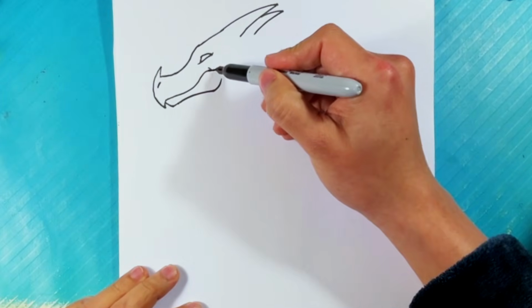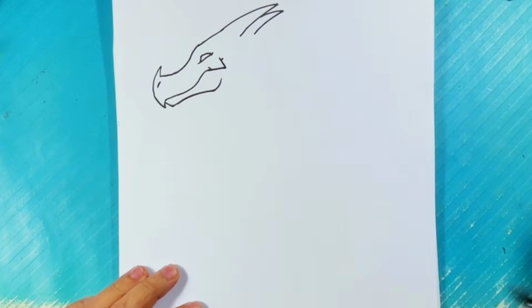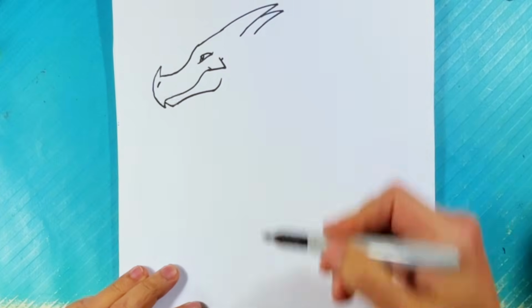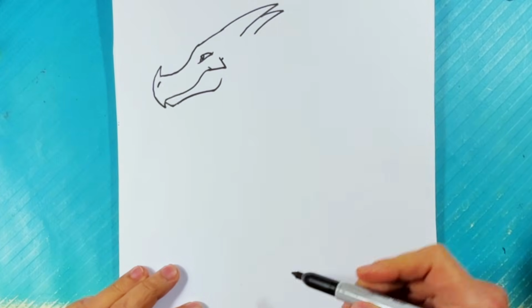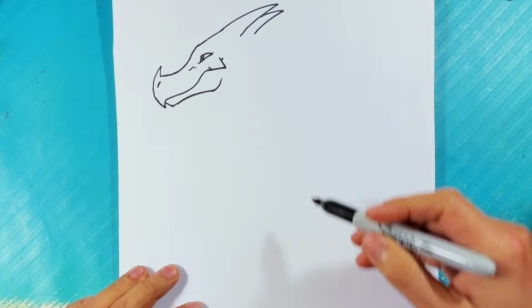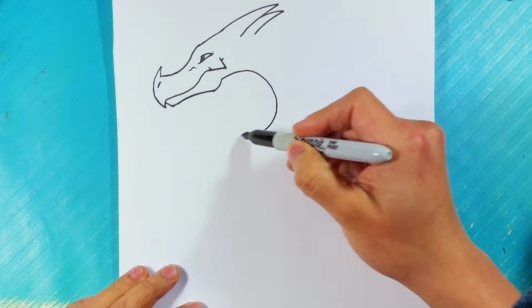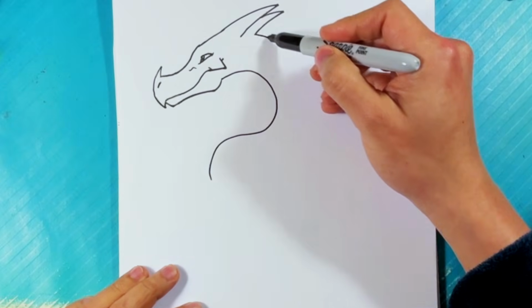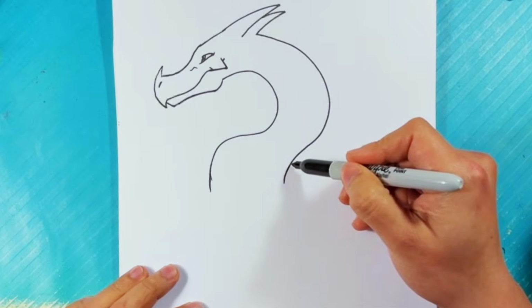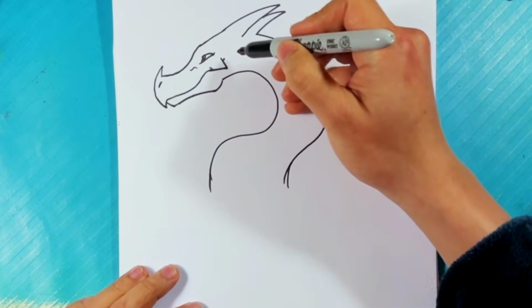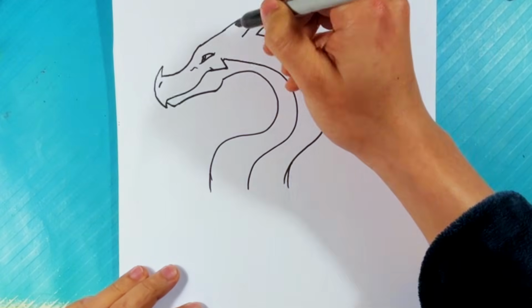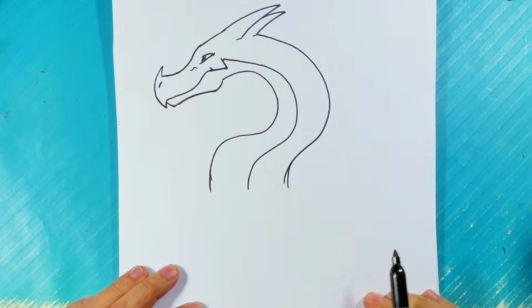One thing I want to do is make sure there's a cheekbone right there on the dragon's face. And a line right here for the eye. Kind of an up-down, almost like a V shape in a way. Curve over here. S curve right there. S curve right here. Line right here. Curve, curve.